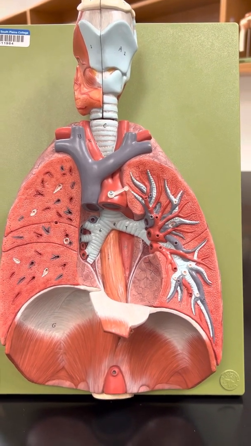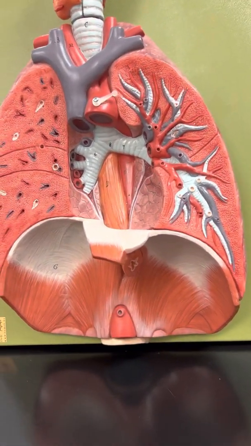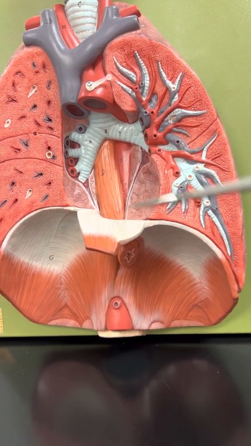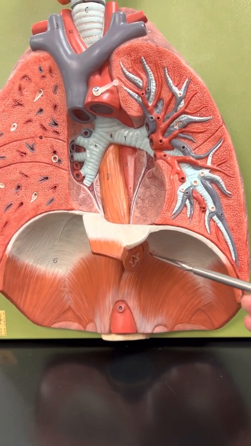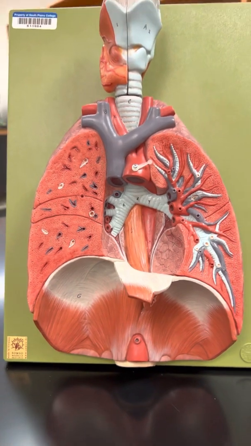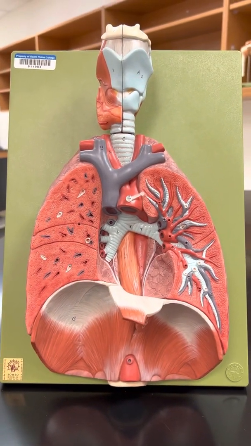And I believe that's all the structures you can see here. As we start to look at the digestive system, we'll see the esophagus traveling through the diaphragm there. It's kind of interesting. All right, so those are the structures to know for the respiratory system.